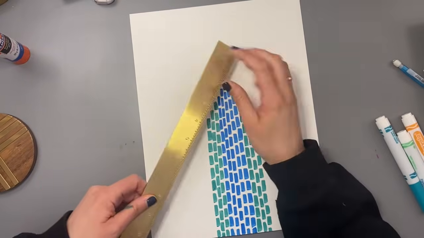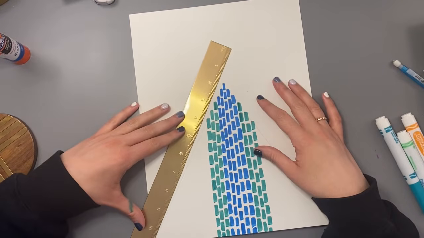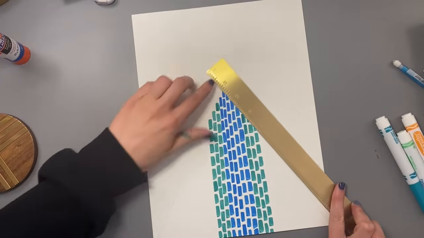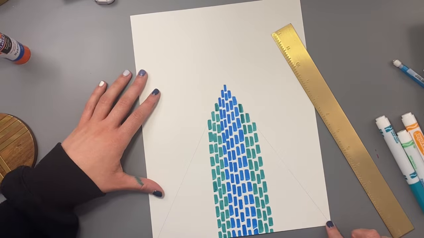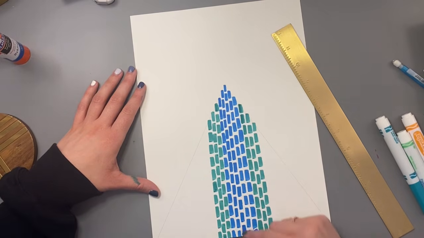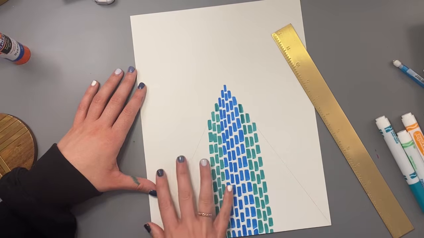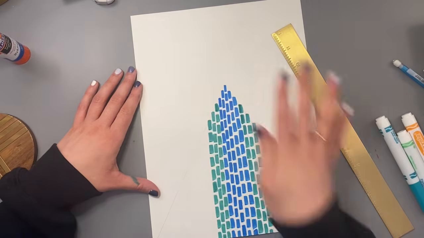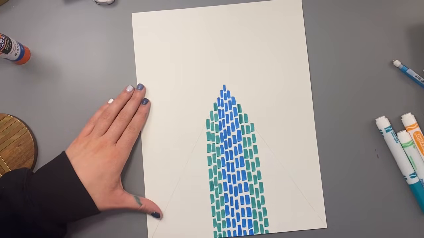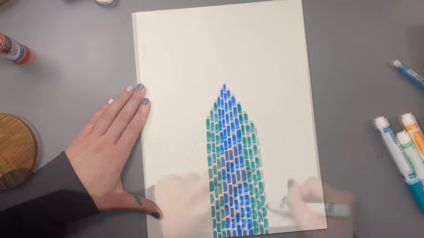So I just took a ruler and I drew a line from the corner up to the middle, and I did the same on the other side. I just used a pencil for that. Then I started drawing dashed lines inside the triangle shape, really close together. And I'm gonna fill that in and then fill in my background. And again, this is just one idea for your Alma Woodsey Thomas design.